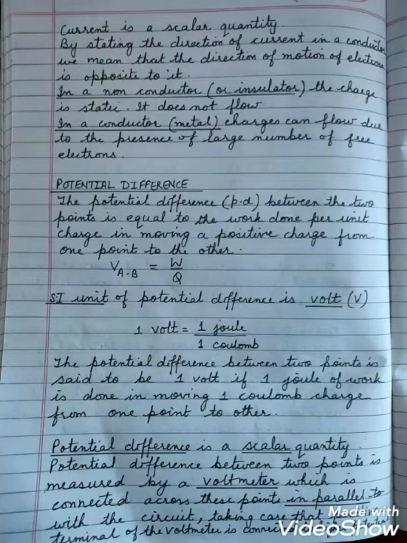Coming on to the next technical term, that's potential difference. The potential difference between the 2 points is equal to the work done per unit charge in moving a positive charge from one point to the other. And it can be given by the formula V is equal to W by Q, where V is the potential difference, W is the work done and Q is the charge. SI unit of potential difference is volt, which is represented by the capital V. V for potential difference, V for volt, and even for voltmeter, the symbol V only is used.